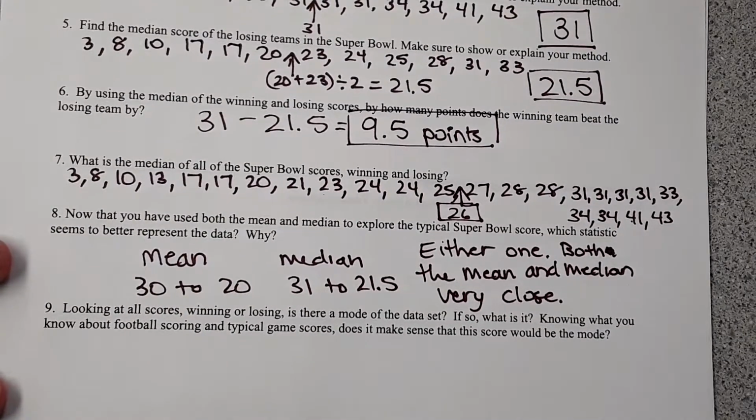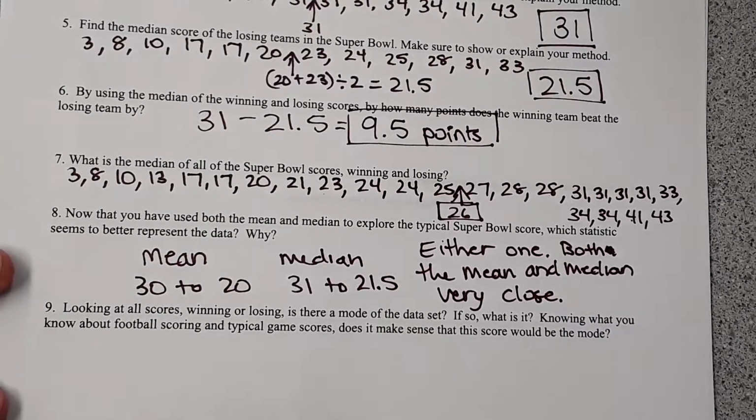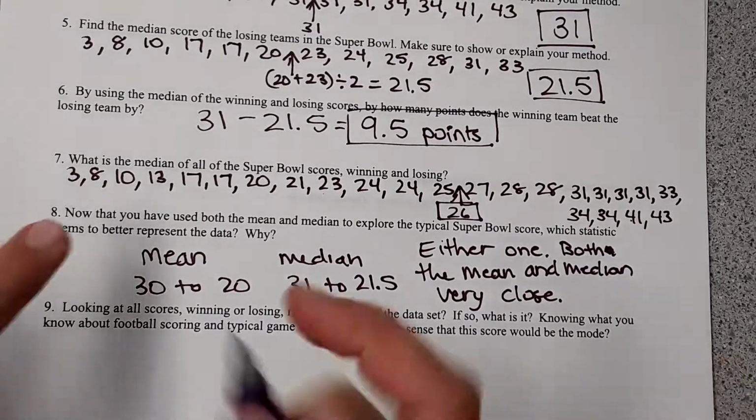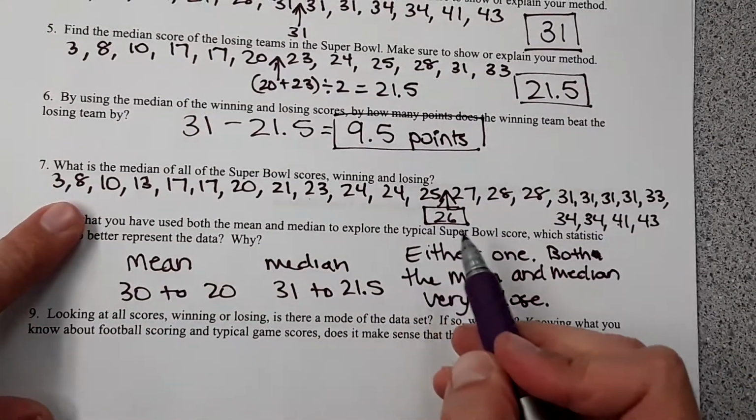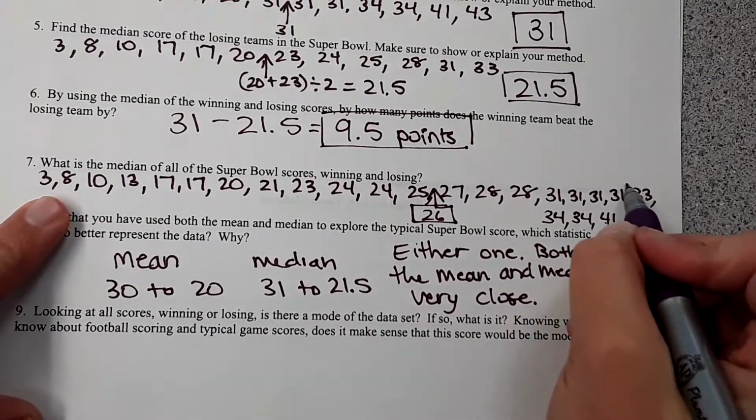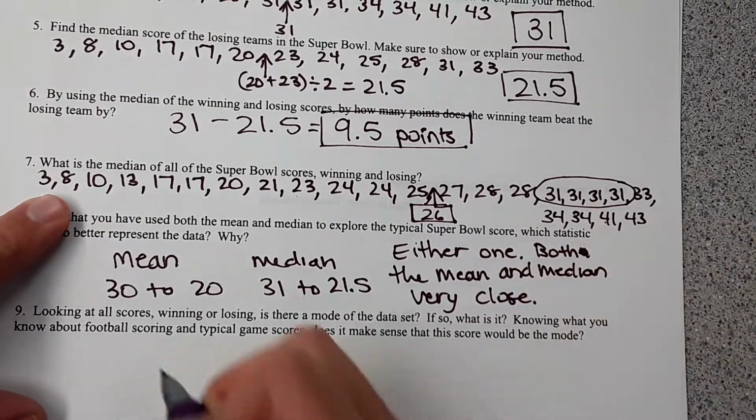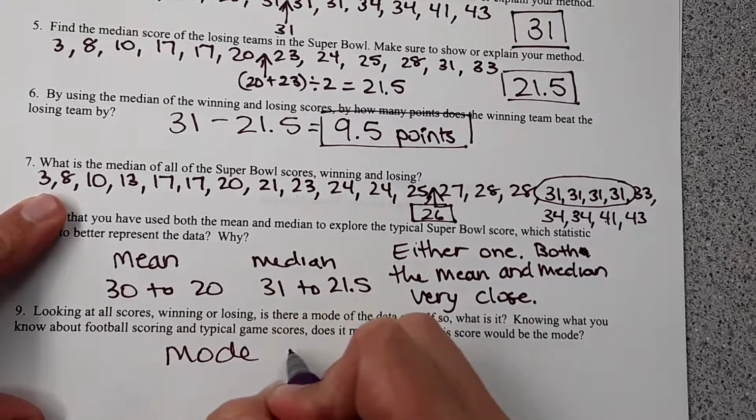Looking at all the scores winning or losing, is there a mode of the data set? If so, what is it? Knowing what you know about football scoring and typical game scores, doesn't it make sense that this score would be the mode? So when we lined all the scores up, we had a mode, it was 31. 31 repeated a bunch of times, so the mode is 31.